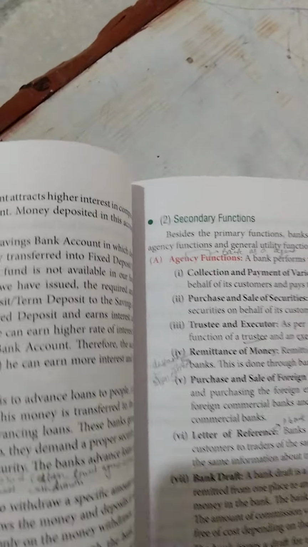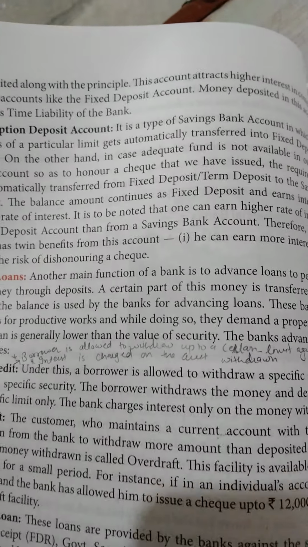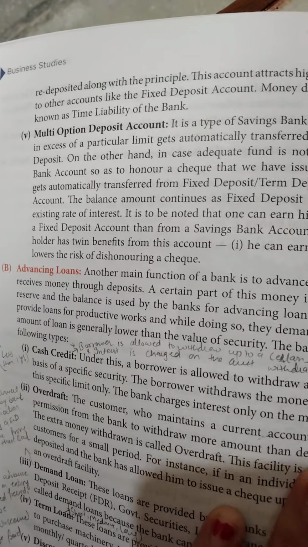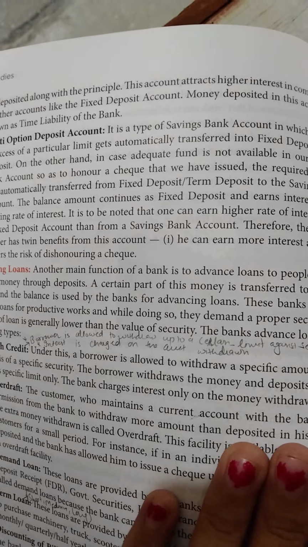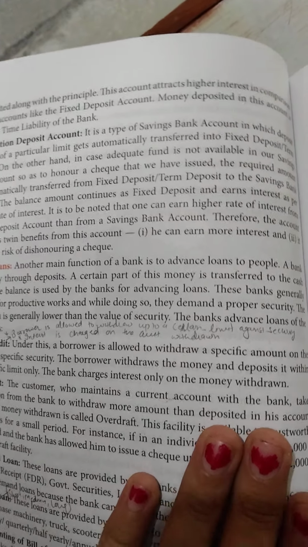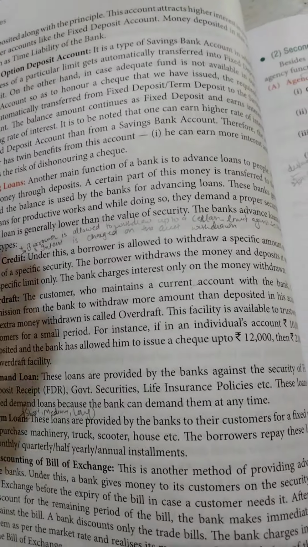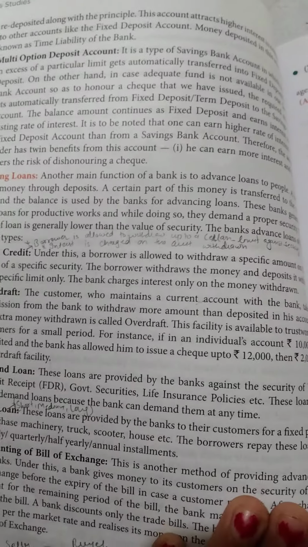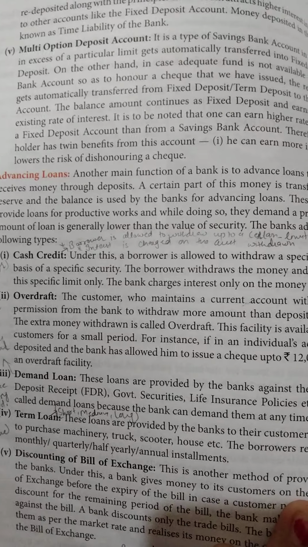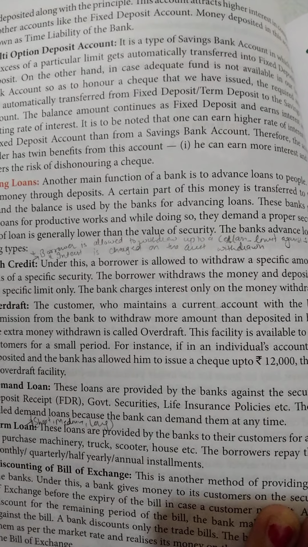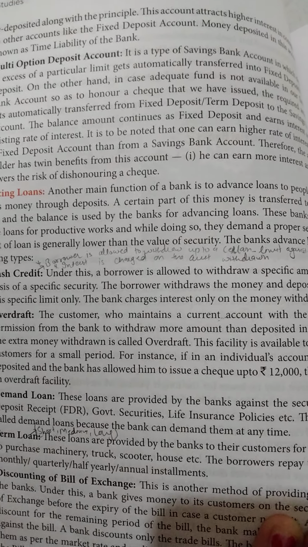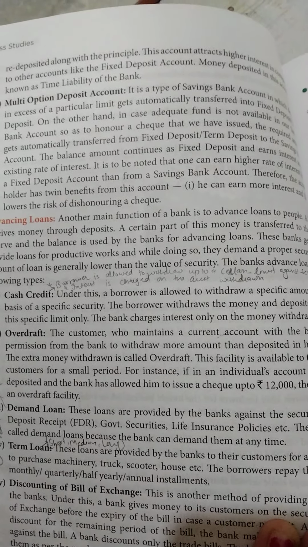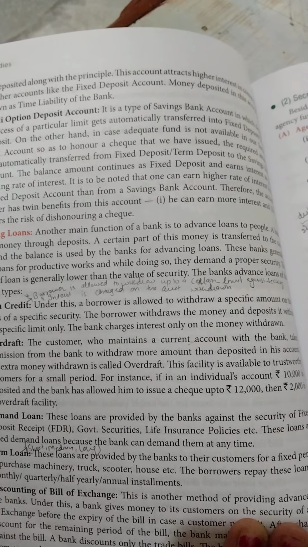And next one is multi-optional deposit account. This is a saving bank account in which deposits in excess of particular limits get automatically transferred to FDs. Say, beta, when we deposit our money into the saving account, after some time it will automatically be transferred to the FD, and the customer enjoys the benefits of FD. So in the multi-optional deposit, saving plus FD both are involved in this type of account.